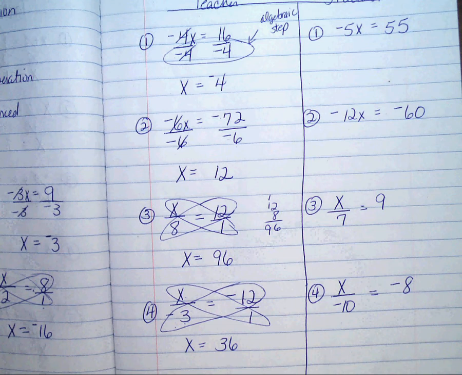Okay, do these 4 problems and come with them done in class tomorrow, which is Friday. There will be a lesson quiz, so be ready to do this work.